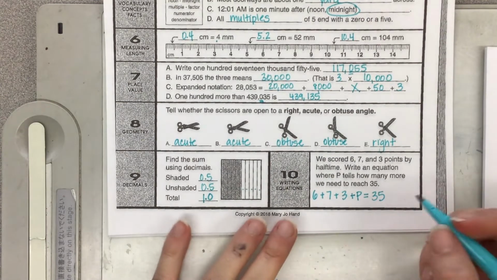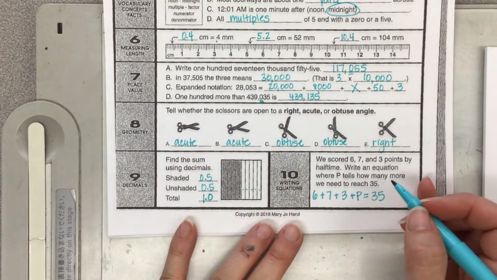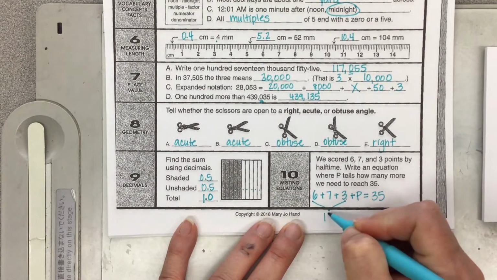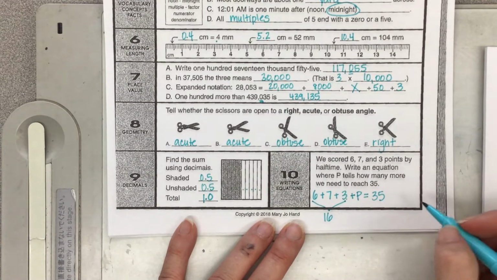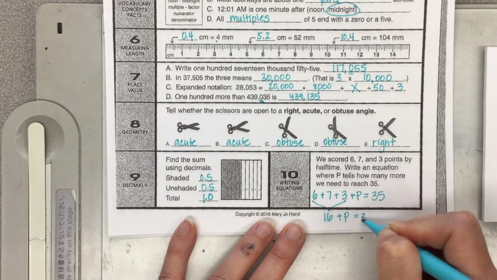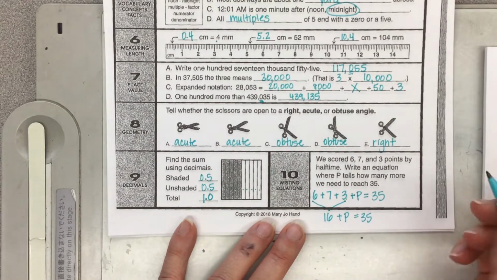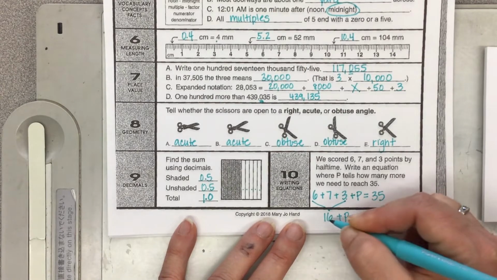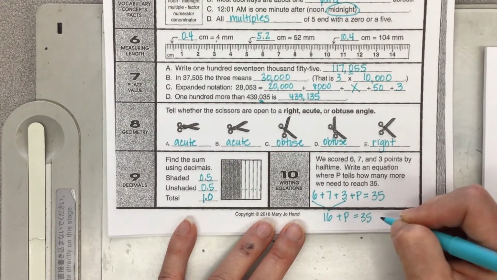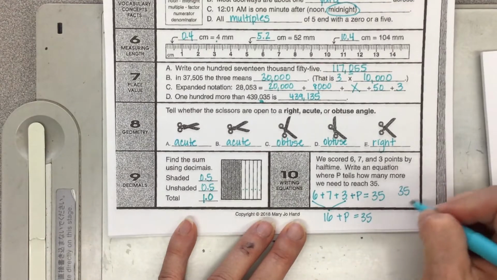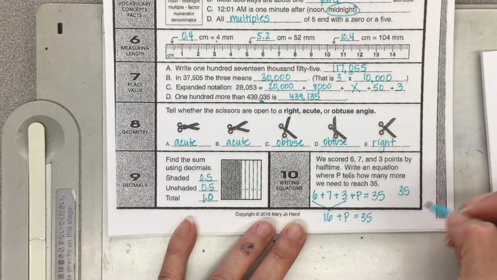So if you were solving this problem, stick with me guys. We can add all these up, right? 7 plus 3 is 10, plus 6 makes 16. So then we have 16 plus P equals 35. So here's where we can subtract. We can do 35 take away 16 equals P. Because 35 is always going to be the total, right?